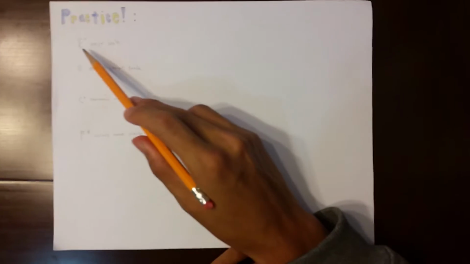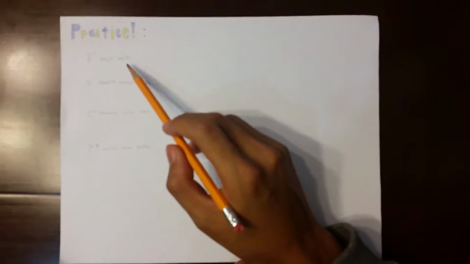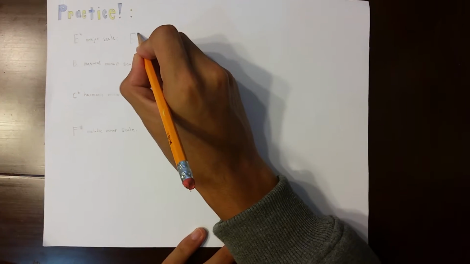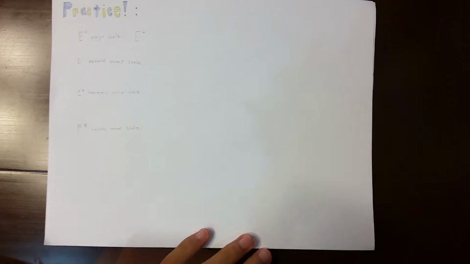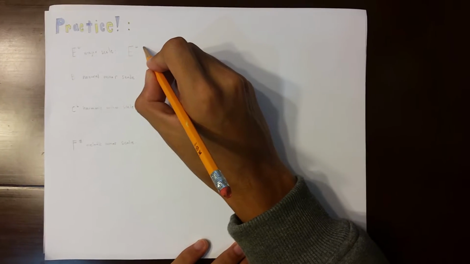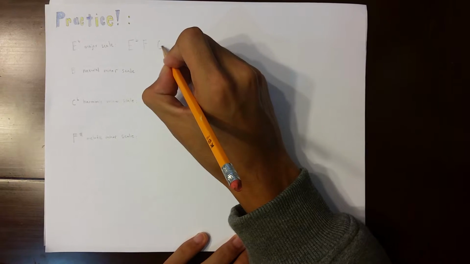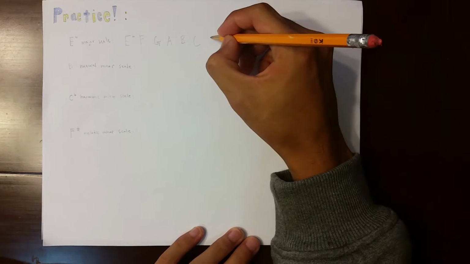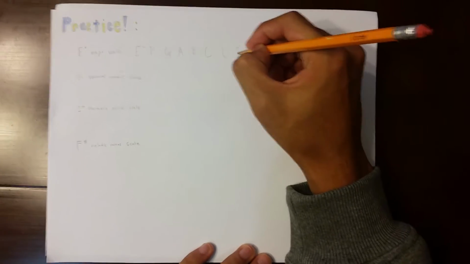So the first question is asking for the E flat major scale. Let's start by writing the first note right here. And let's write the whole entire scale naked, so without any accidentals. E flat, F, G, A, B, C, D, E flat.